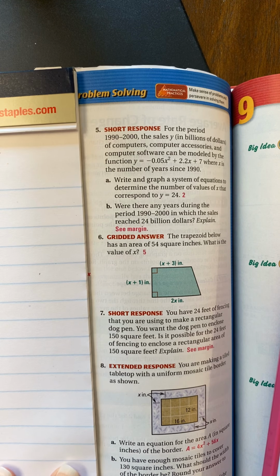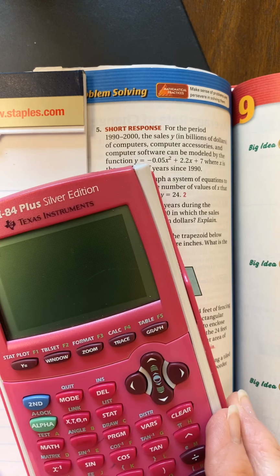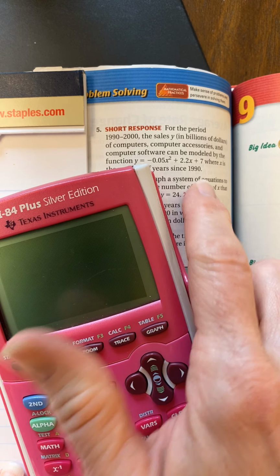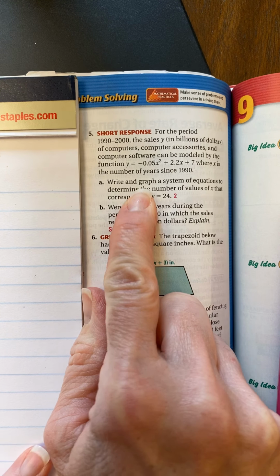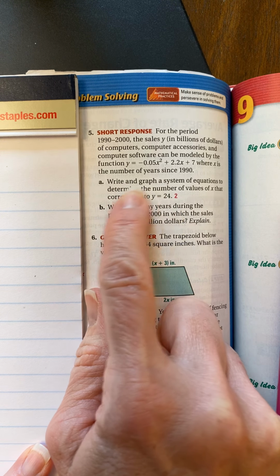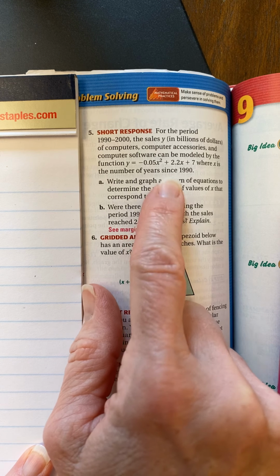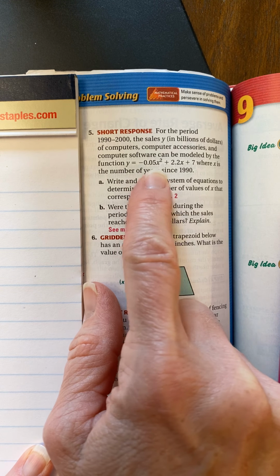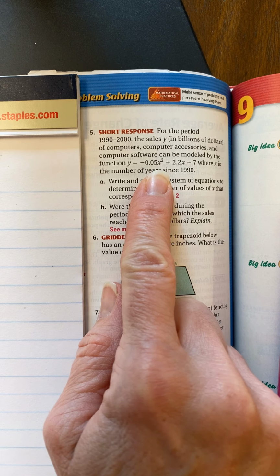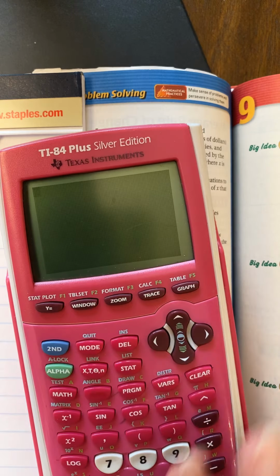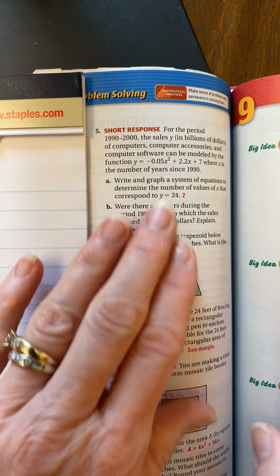All right, now we're on number 5, and I'm going to show you how to use a graphing calculator to draw a graph of this. And I'm sorry for assigning this problem. I did not read this carefully that they wanted you to write and graph, because graphing this is going to be pretty tricky, right? Without a table of values. So you will have to know in Algebra 2 how to use your graphing calculator to do this.